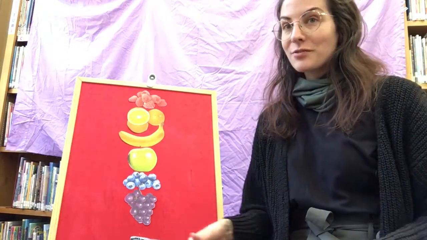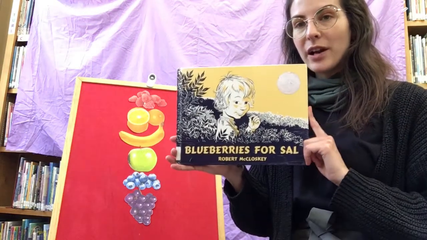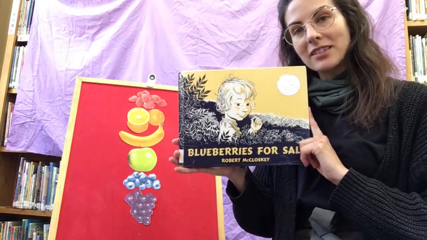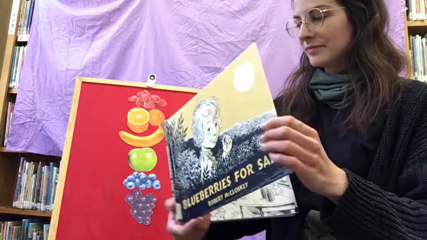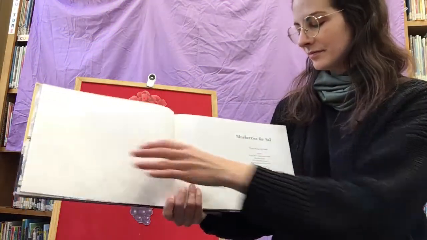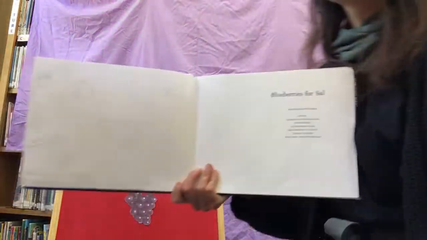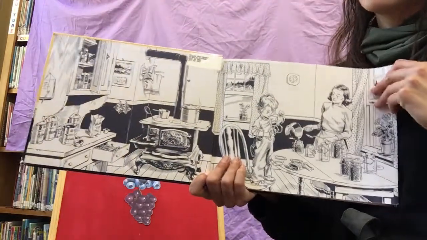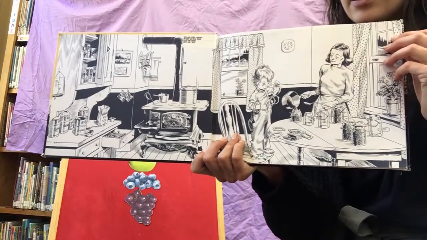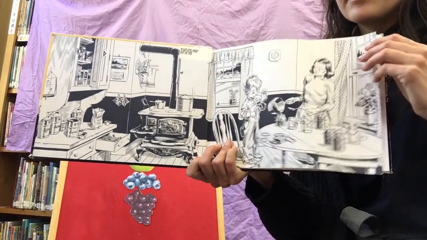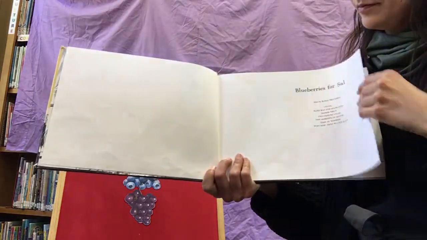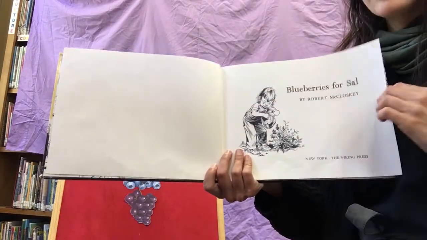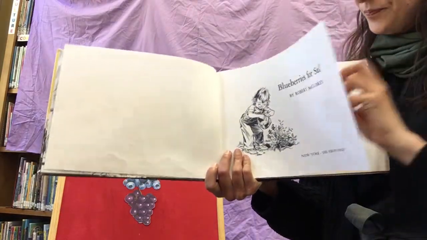The next book we're going to read is called Blueberries for Sal by Robert McCloskey. Here, I'll show you. Here's little Sal getting ready. Blueberries for Sal.